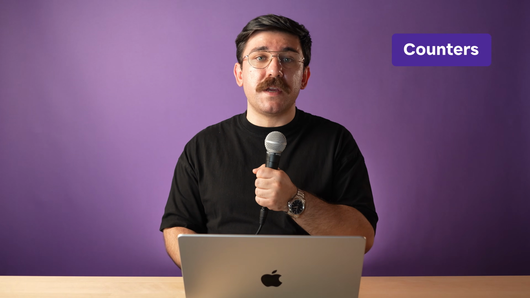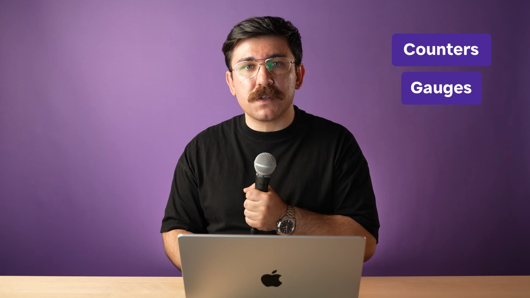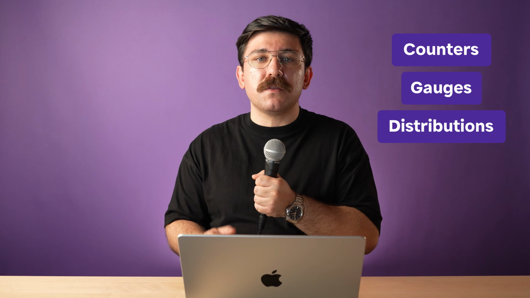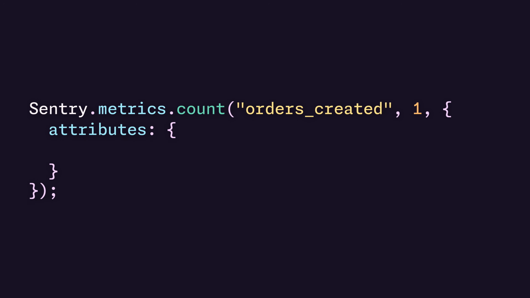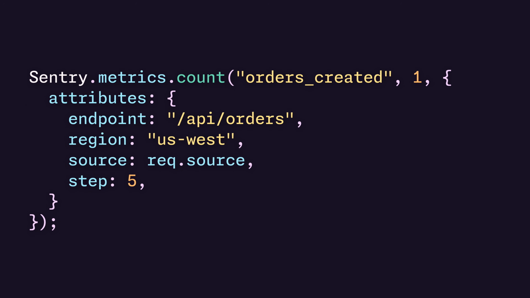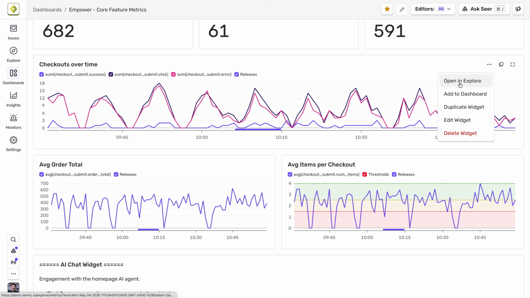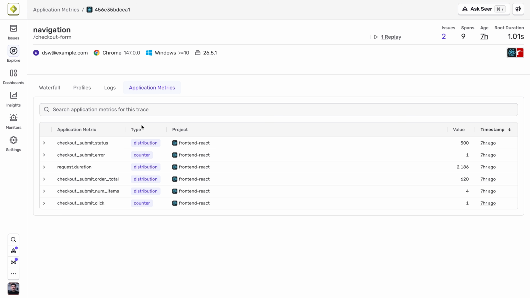You have counters for things that happen, gauges for current values, and distributions for values where you care about the shape over time. You send them from code, add attributes so they're easier to slice later, put the important ones on a dashboard, and then use Explore to get from a metric sample into a trace. If you're trying this for the first time, I wouldn't start by instrumenting everything. Pick one metric that your team already cares about, the thing you check first when something feels off. Application metrics are available in Sentry SDK 10.25 and later, and every plan includes 5 GB of application metrics.